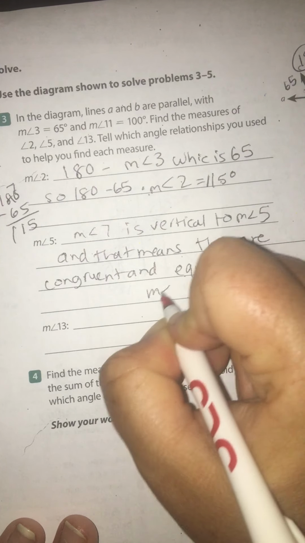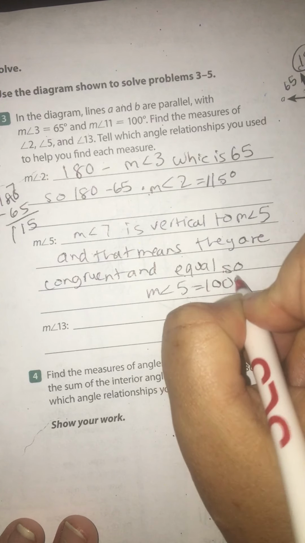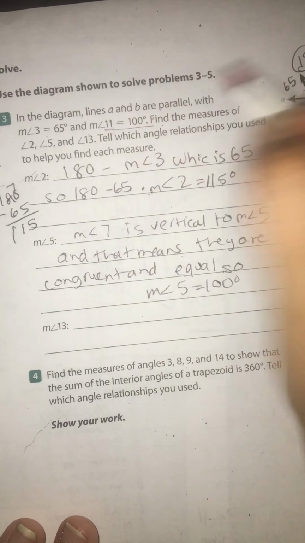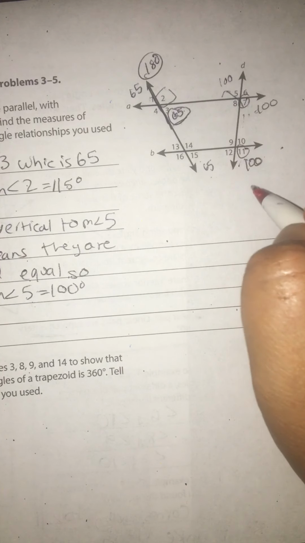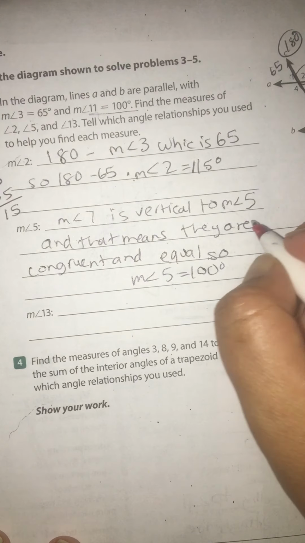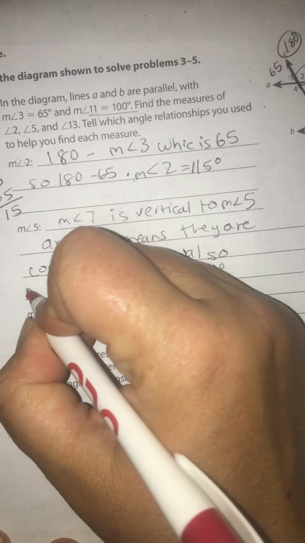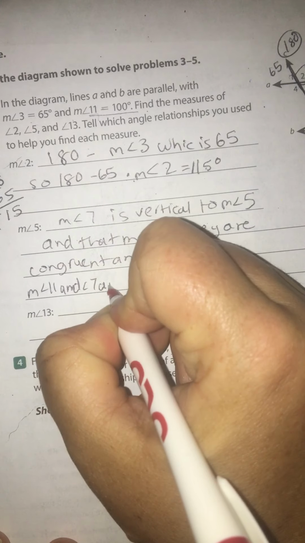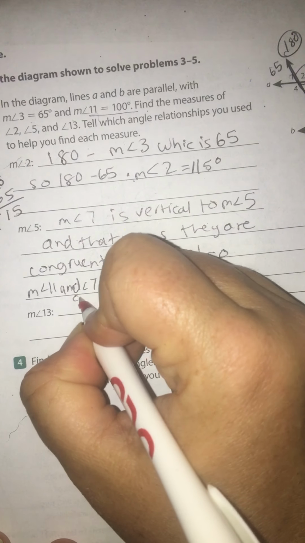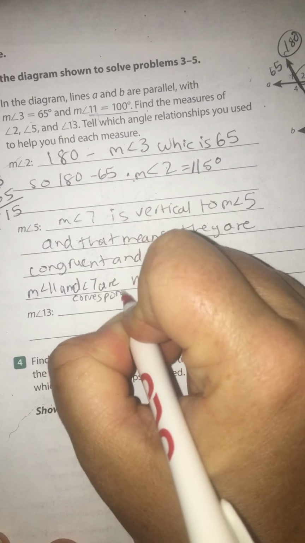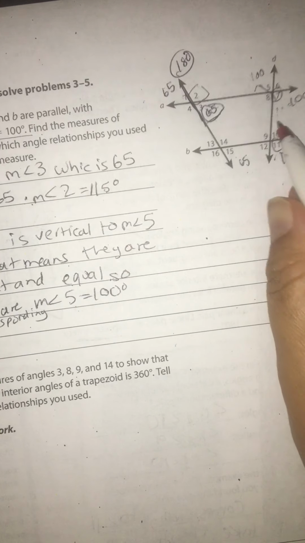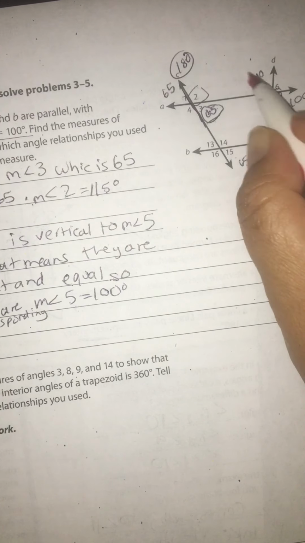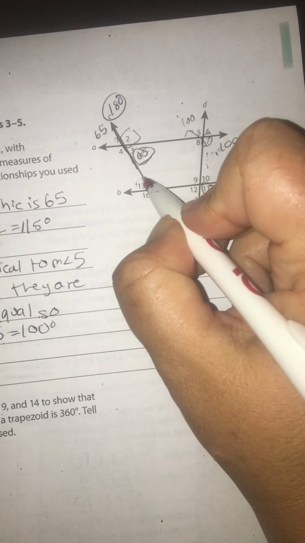So angle 5 equals 100. See, because they said angle 11 is 100. So if they're right like that across from each other, you also have to say angle 11 and angle 7 are corresponding. There we go. Showing how I figured out that this corresponds to here and went across to be vertical.